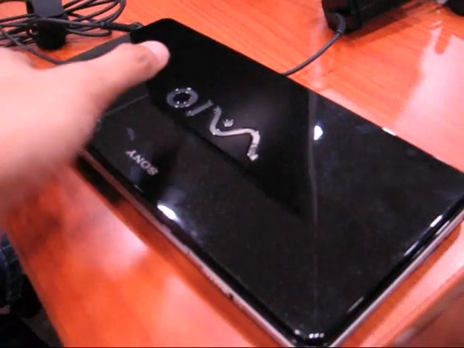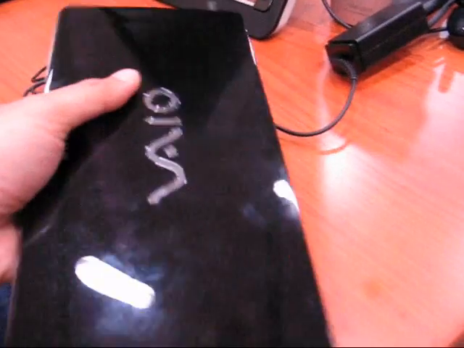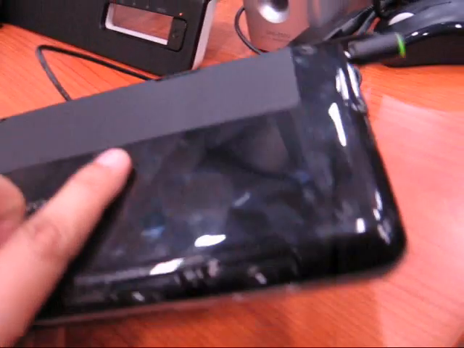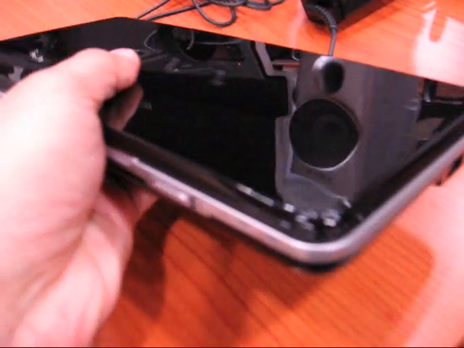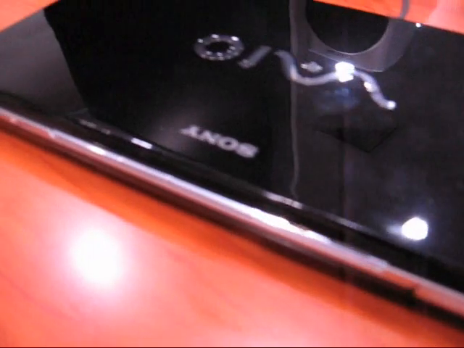On top of that, most other netbooks wouldn't have noise cancellation. This one has noise cancellation. Oh yeah, it's for one of the models, right? This one, yeah. So how does that work actually?